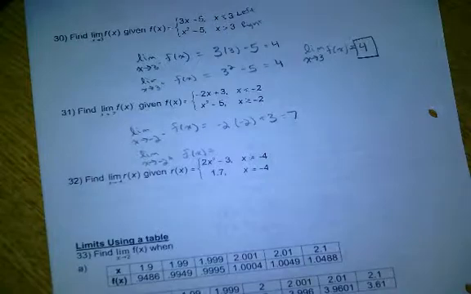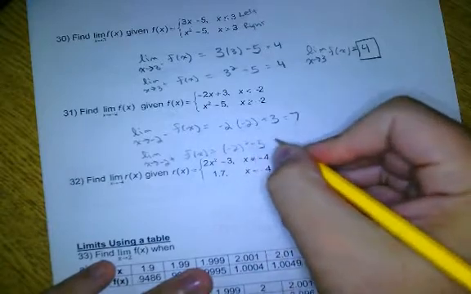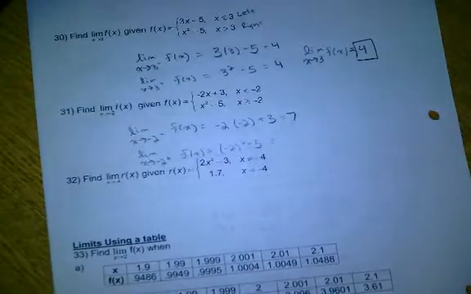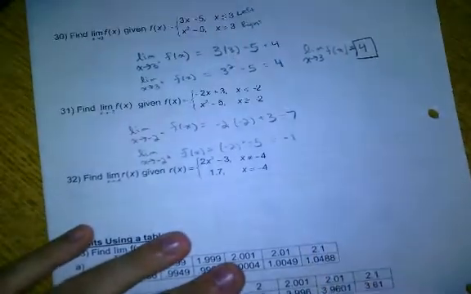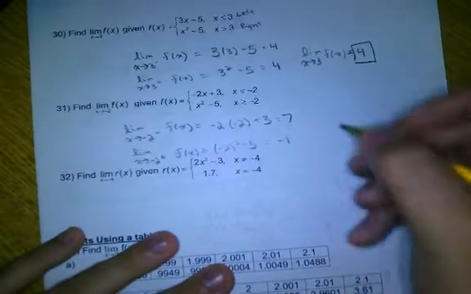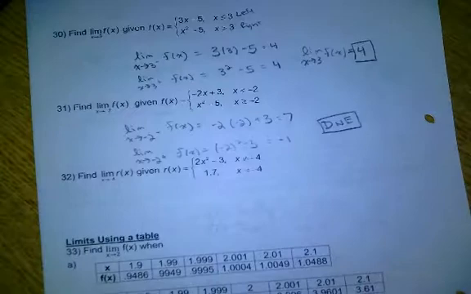Let's do negative 2 from the right. You get negative 2 squared minus 5, which equals... Which is negative 2 squared? 4. Minus 5? Something that's not a 7. Yeah, negative 1. So what can I say? D and E. And that's enough work for me.